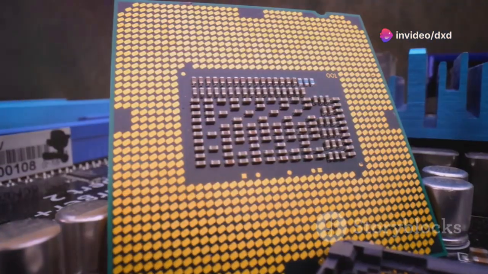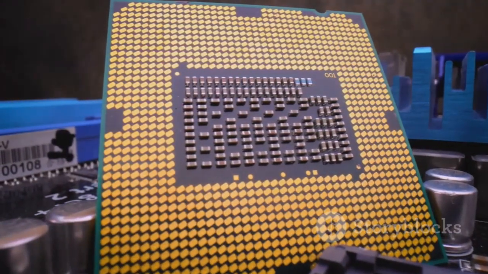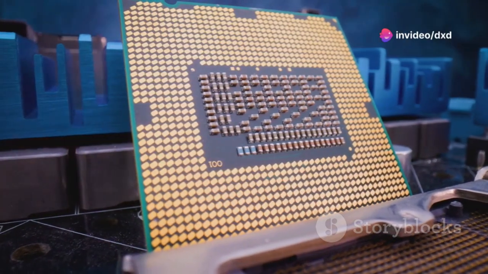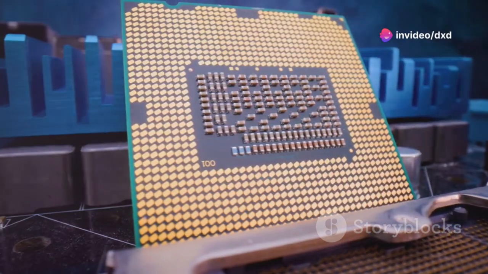Now, you might be wondering how the CPU actually processes instructions. Well, it follows a simple three-step process: fetch, decode, and execute. It's like a dance that the CPU performs millions, even billions of times per second.